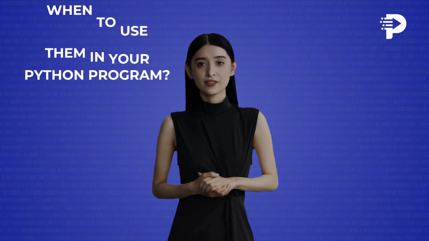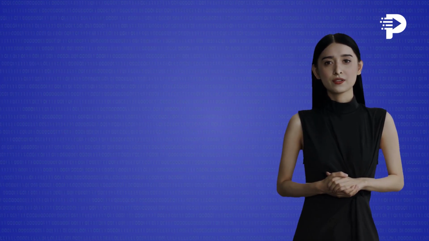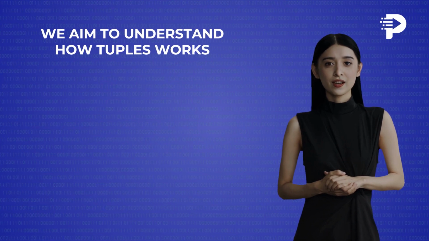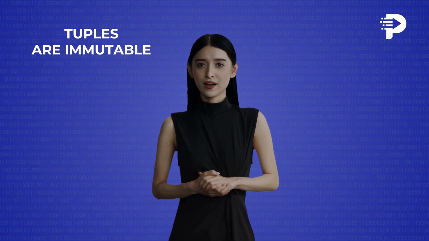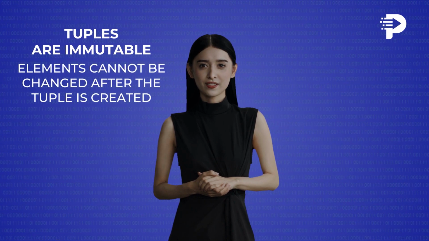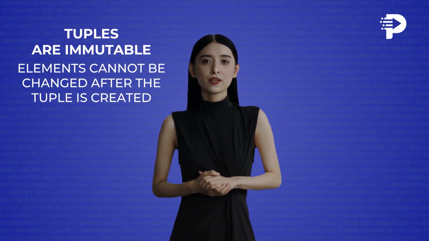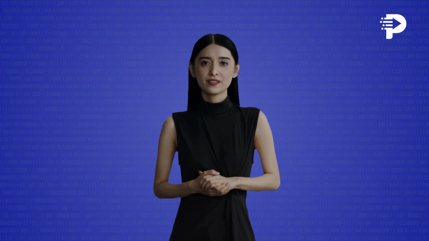Welcome back. Now we'll explore what tuples are, how they differ from lists, and when to use them in your Python programs. Our goal today is to understand how tuples work and their immutable nature. Tuples are similar to lists in many ways, but they come with a twist. Tuples are immutable, meaning their elements cannot be changed after the tuple is created. When you need a collection that never changes, a tuple is your best friend.